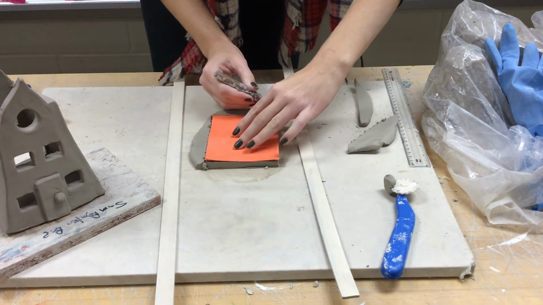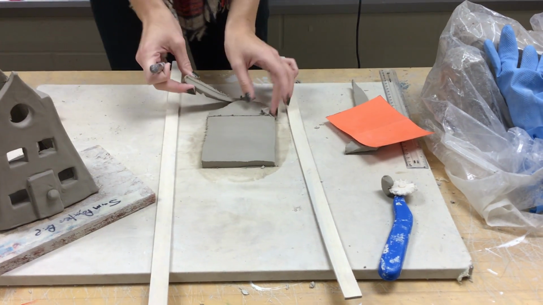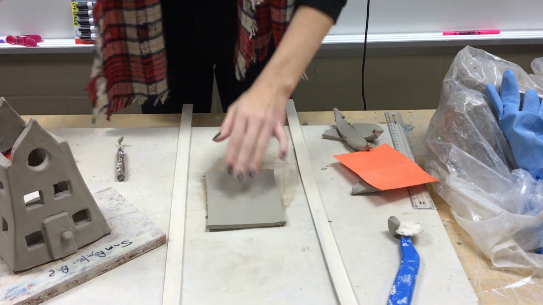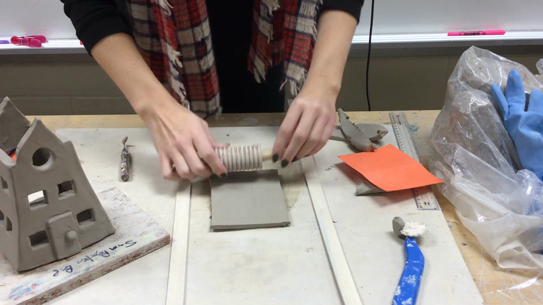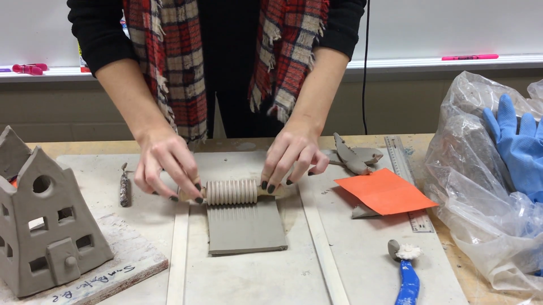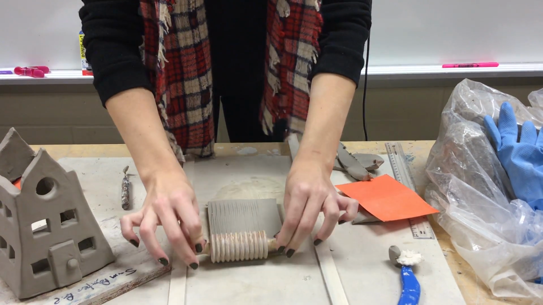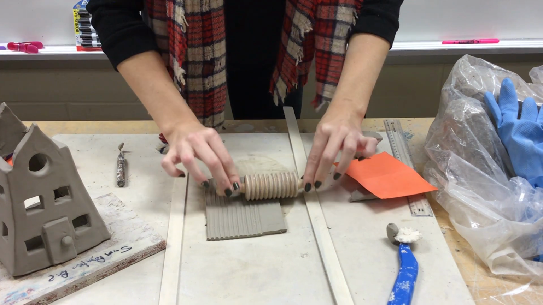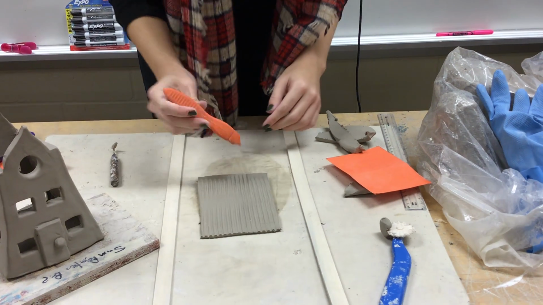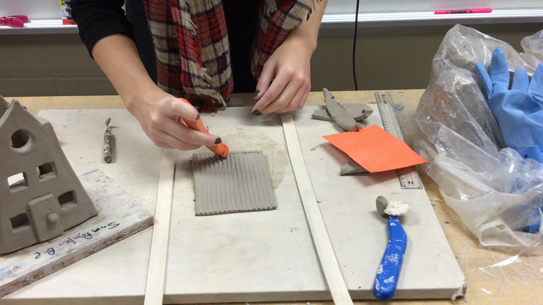Okay, and now we can decide which texture tool we want to use. So maybe you have a reference image and you can kind of recreate it with one of these tools, or you can just go for one that you like. So you can do a combination of multiple tools. So like this one with the lines, and you can also add one of these to add even more texture. Maybe if you want to do that only on the sides.